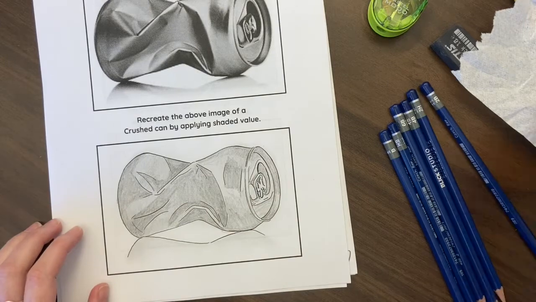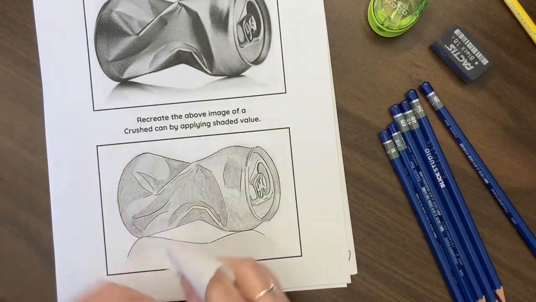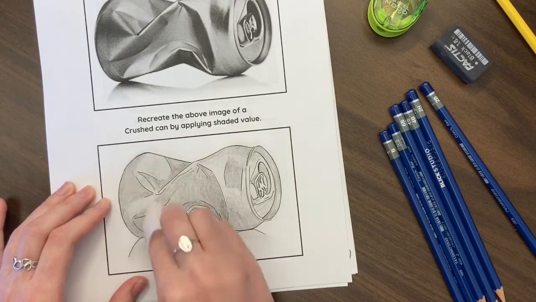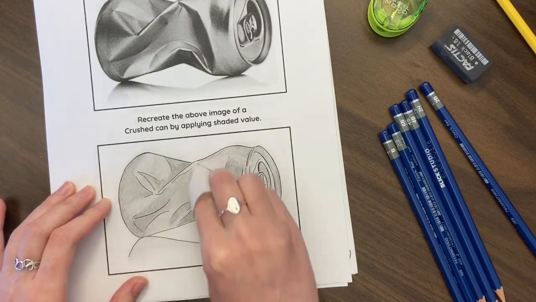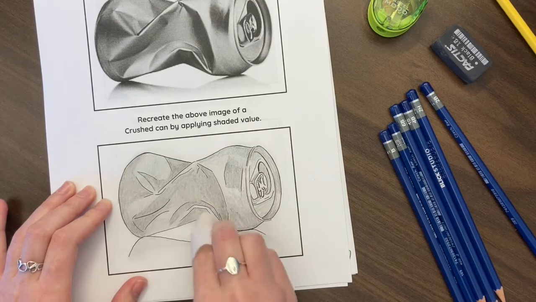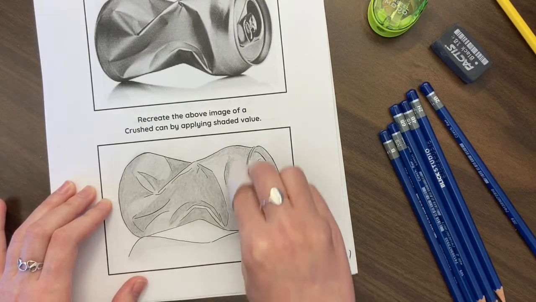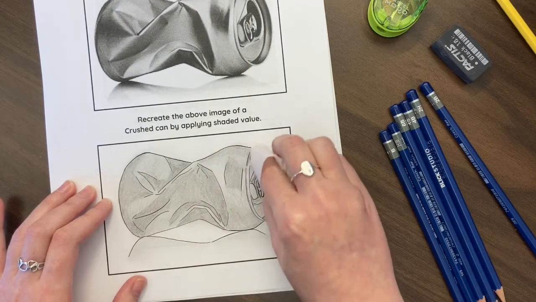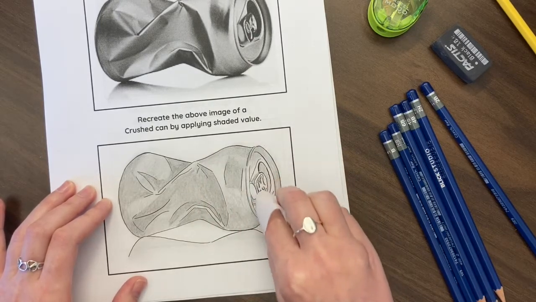Okay, so that's where I'm going to start with my 2B. I'm going to hit it with a little bit of blending. Still trying to avoid those light areas, but I just want them to be a little bit softer.